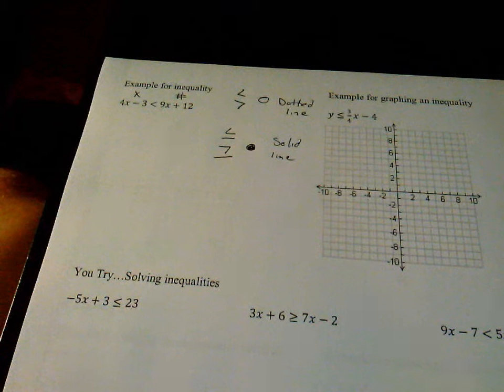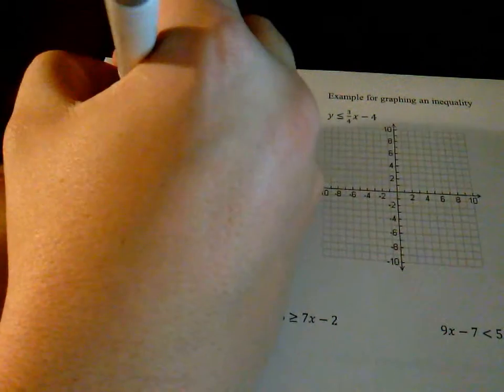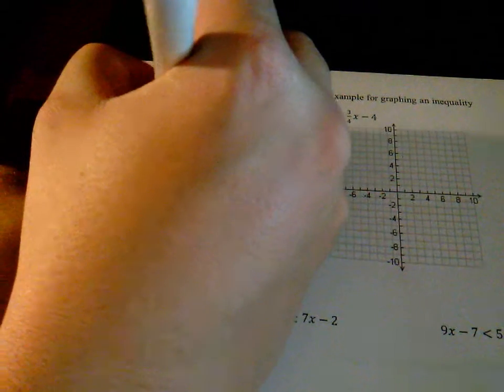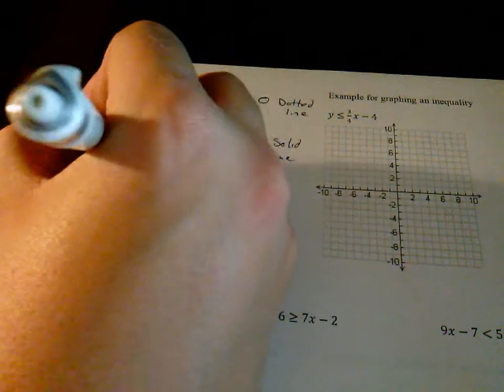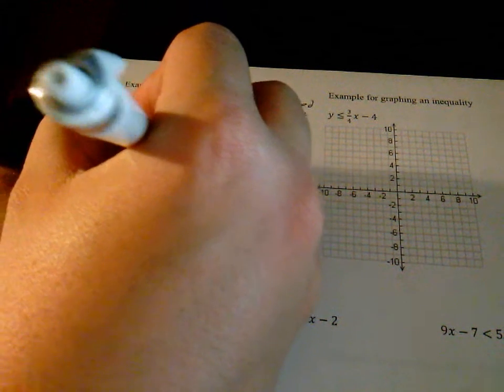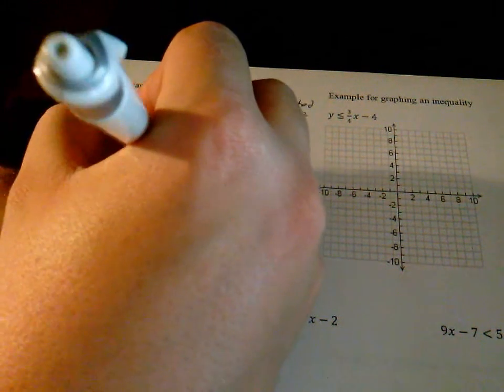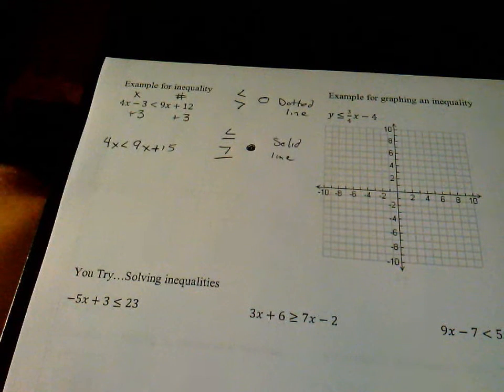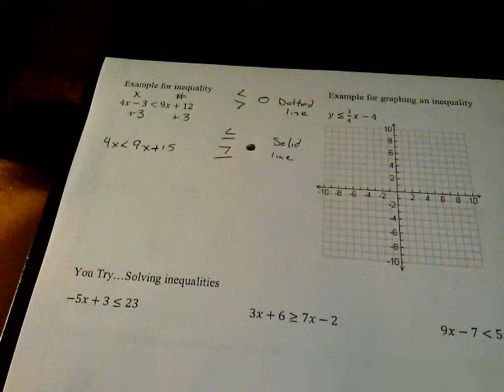So first, let's look at the numbers. Okay, so what's in the x house that shouldn't be in the x house? Well, there's a -3, so we have to add 3 to both sides. Okay, we get 4x less than 9x plus 15. So remember, I'm just treating this like an equal sign. There's only one little difference about it, but we'll get to that here in a sec.